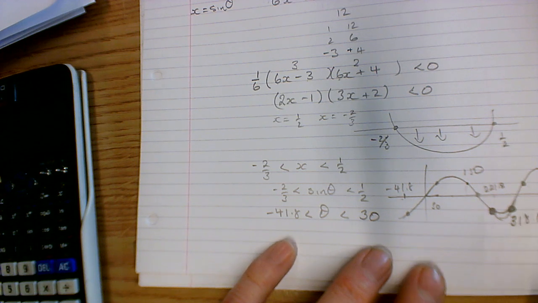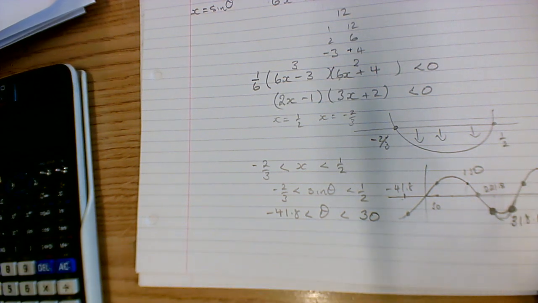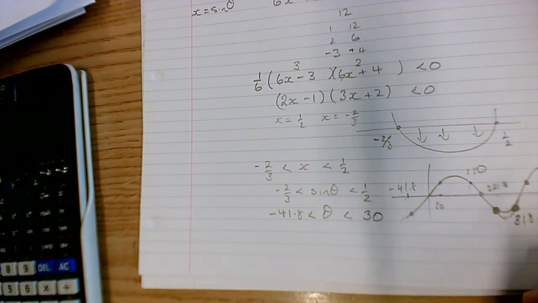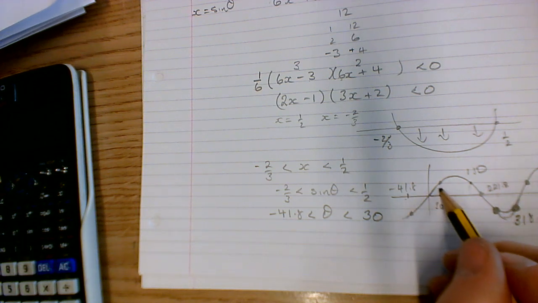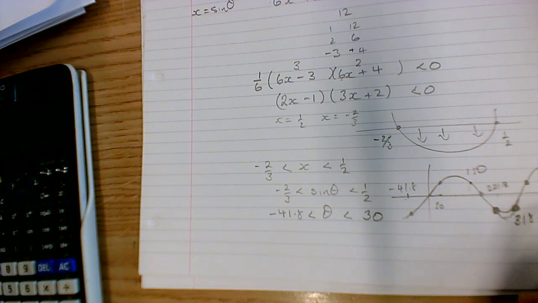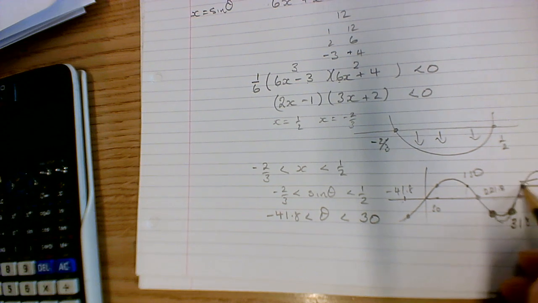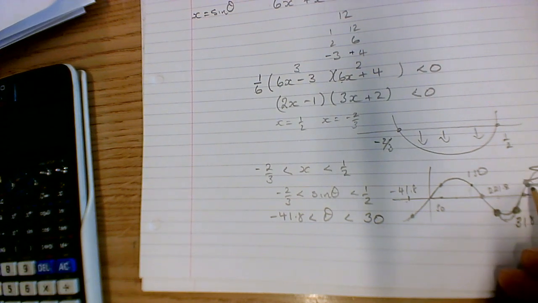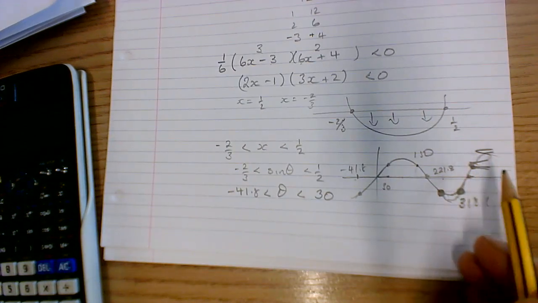Or 318.1 because it's 41.8. Okay, and then so we've got 1, we've got 2, we've got 3, and that's it, isn't it? Because then we're on 360, so we don't need that one. It just put me off when I drew that one in.